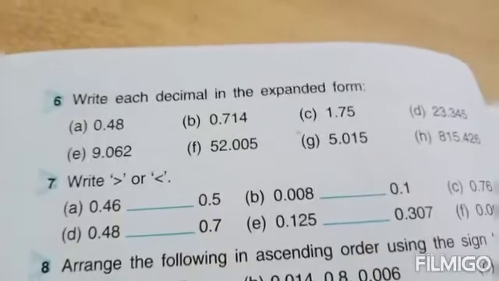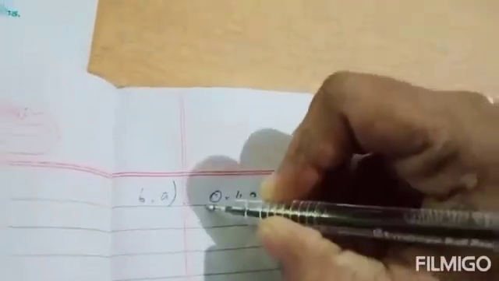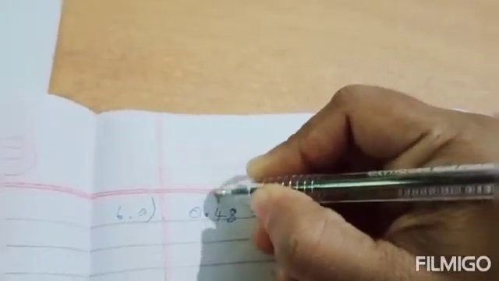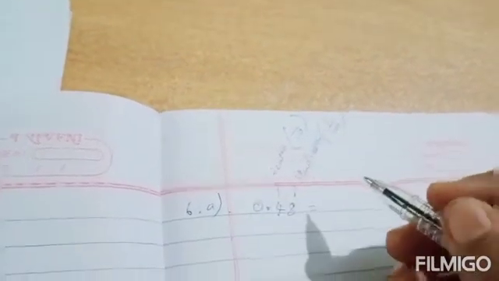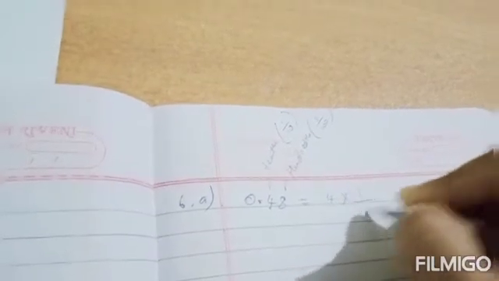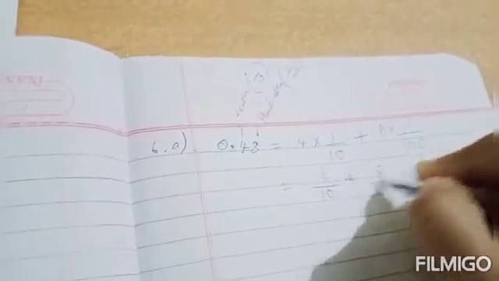Okay. The sixth question, write each decimal in the expanded form. In that A, 0.48. So 0.48, before the decimal point if 0 is coming, no need to consider that. Now after the decimal point this is tenths place. Tenths means 1/10. Now this is hundredths place. That is 1/100. So while writing the expanded form you will multiply the digit by its place value. So 4 into 1/10 plus 8 into 1/100. That is 4 into 1/10 it is 4/10 plus 8 into 1/100 it is 8/100.